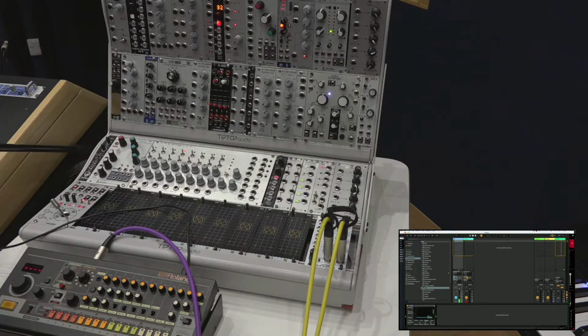Drum synthesis. Okay, I'm going to go straight in and make some drum sounds with the modular. What I'll do is tackle bass drum, snare drum, and hi-hat.